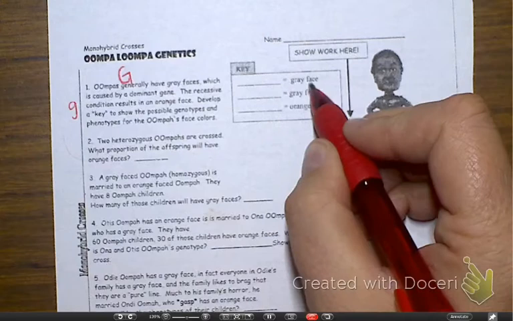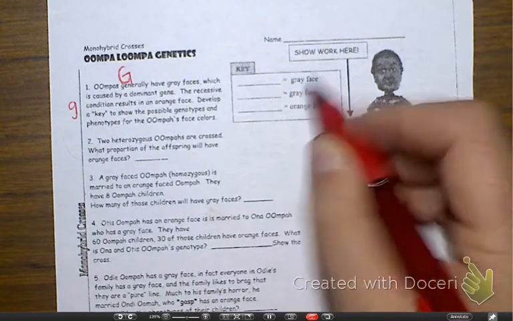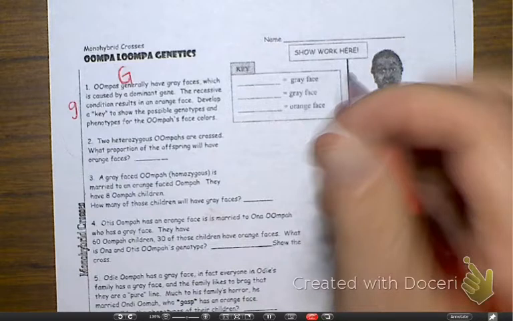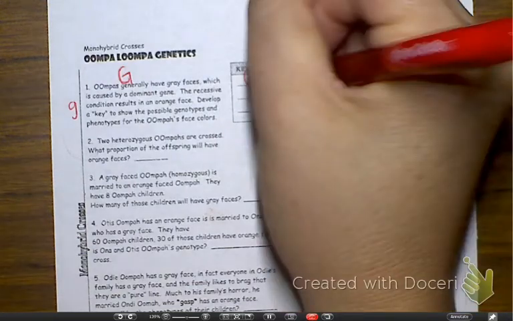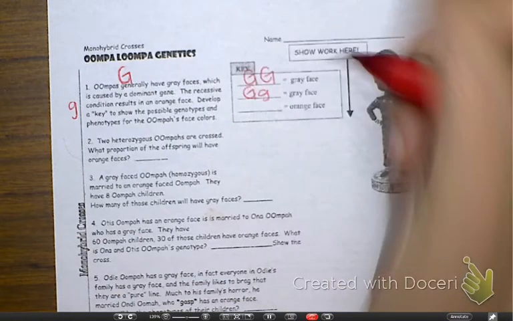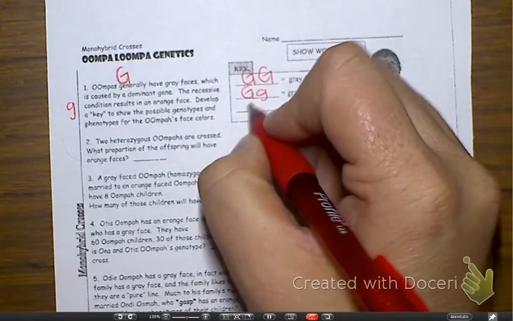So gray face, there are two things that would code for a gray face. The first one being big G, and the next one being, good job, big G, little g. You guys are already killing it. What would orange face be? Perfect.